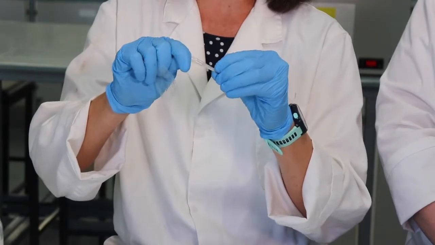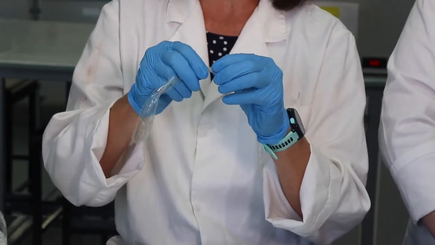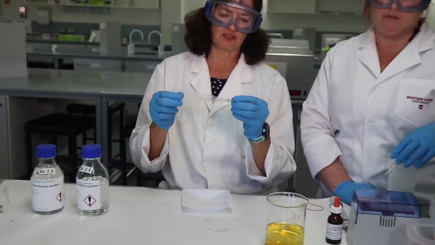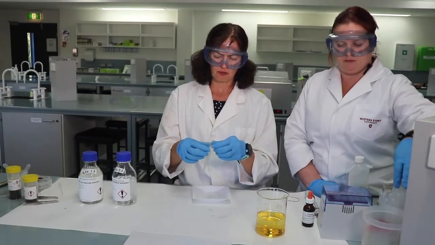Remember, if we don't seal the ends of the bag, substances will be able to leak in and out of the tubing through the ends, not just through the pore size. So we need to make sure that the ends are sealed properly, otherwise your experimental results might be affected.